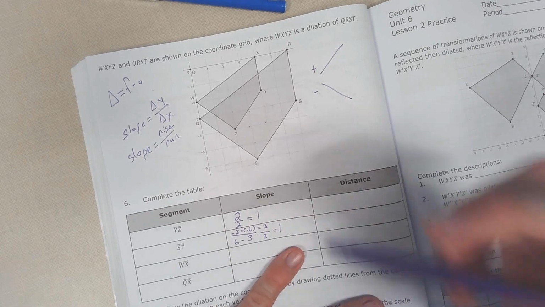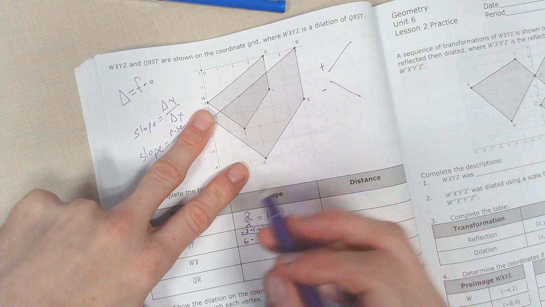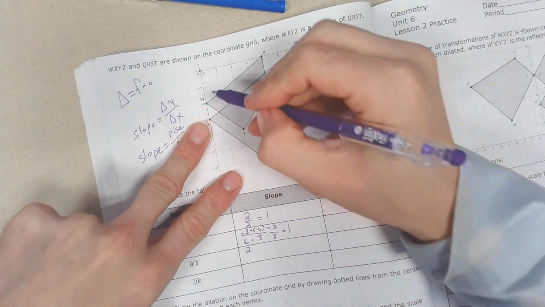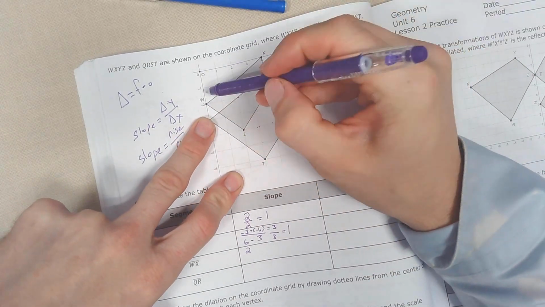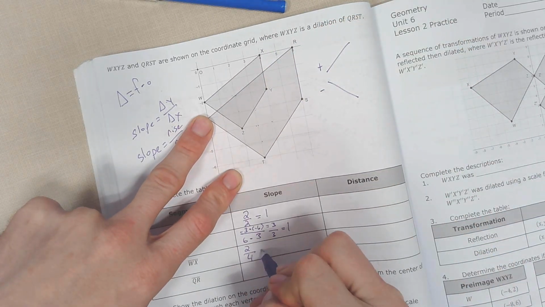All right, WX, the change in Y is 1, 2, so 2. The change in X is 1, 2, 3, 4. It's 2 over 4, that equals 1/2.